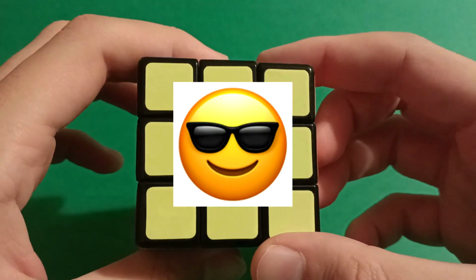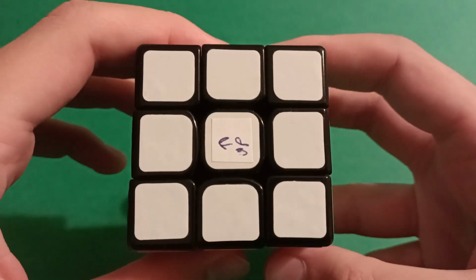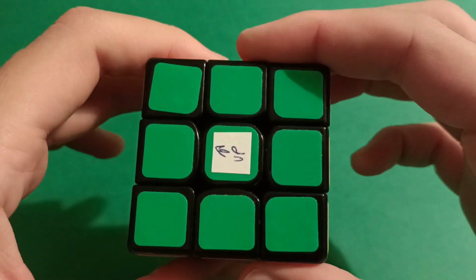Cool. Cool yellow. What if it's rotated? Suddenly moving right on white doesn't mean going to red, it means going to green.